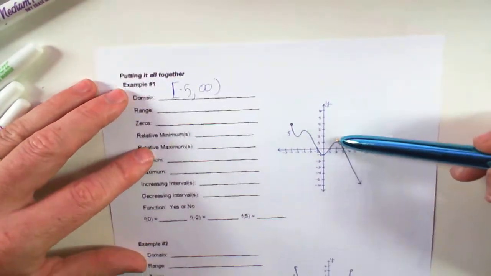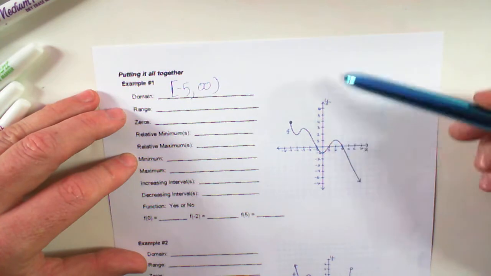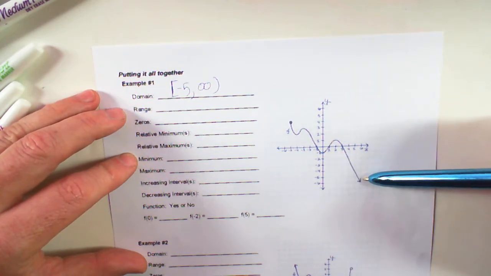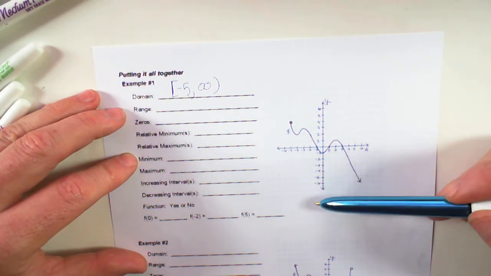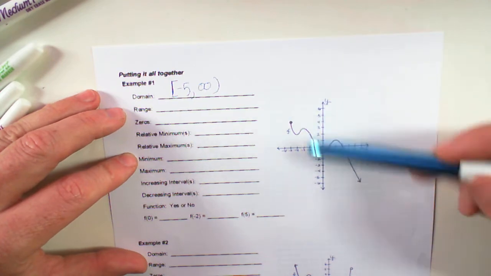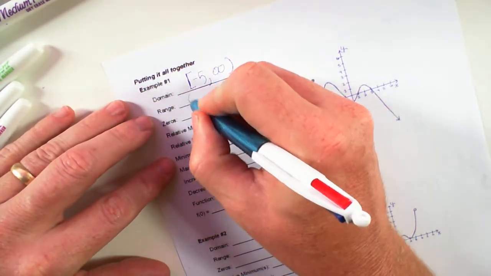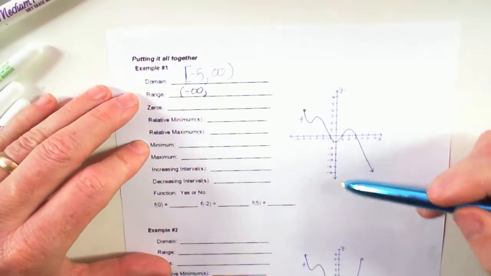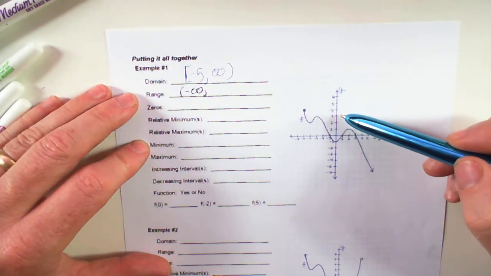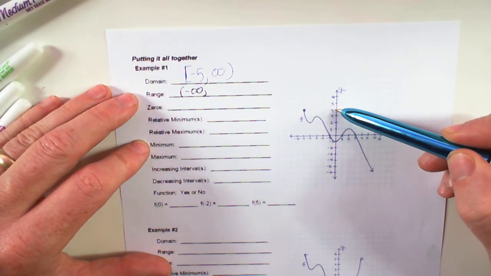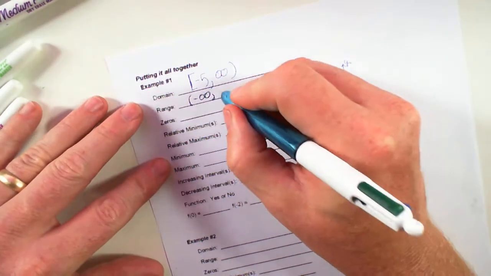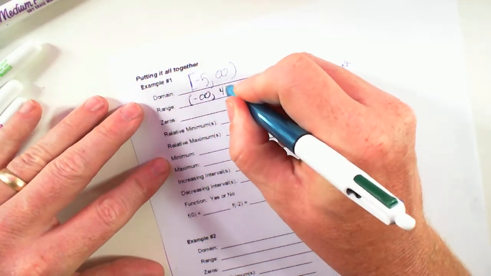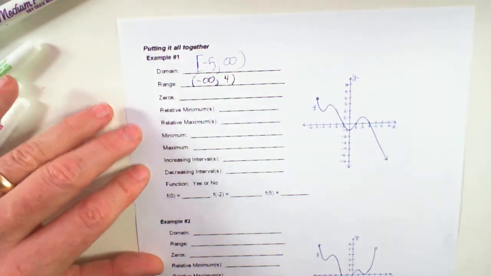Our range, that is the y values. Since this is going down forever, there is -infinity as our beginning for the range of y. And then we go up to this point where we've got 4. So our range is going to be from -infinity up to 4.